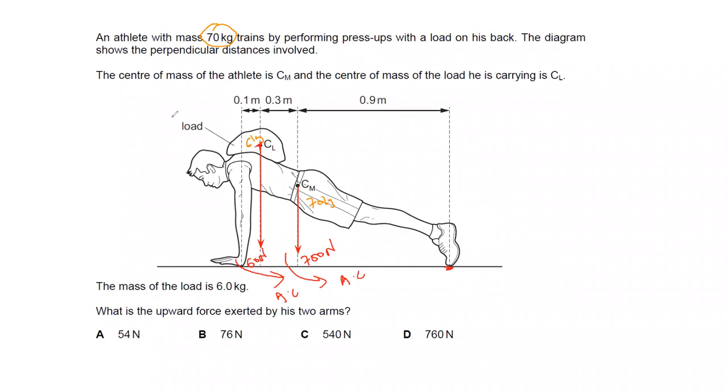But as the athlete is doing a press up, he is applying an upward force by using his arms. Which direction will his upward force cause a rotation? It will cause a clockwise rotation. So basically we are finding this force exerted by the arms of the athlete. So the clockwise moment is equal to the anti-clockwise moment, and so it will be F into the total distance.